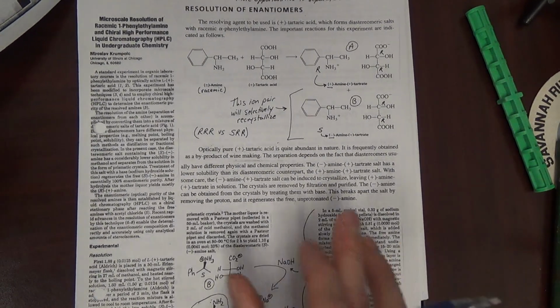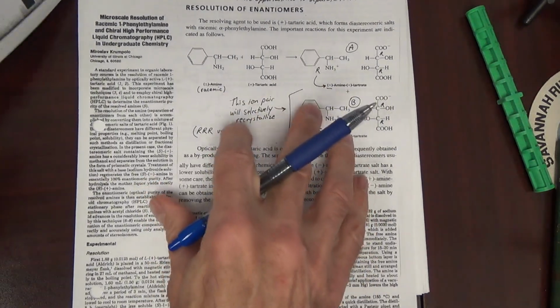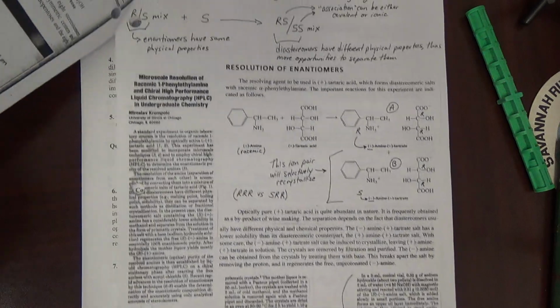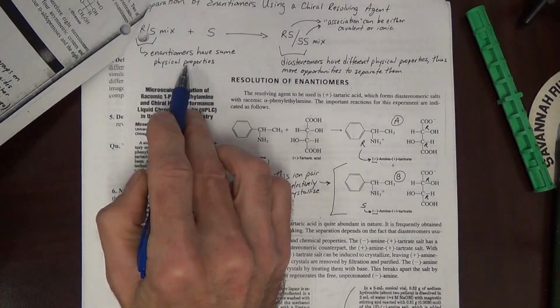Basically, how can we separate enantiomers? That's rather difficult because they have the same physical properties.